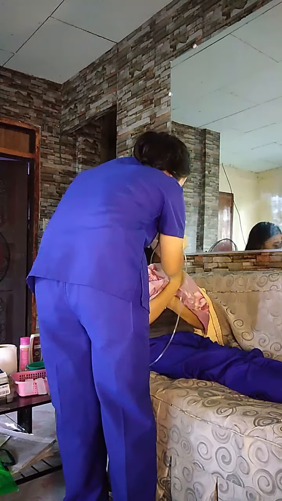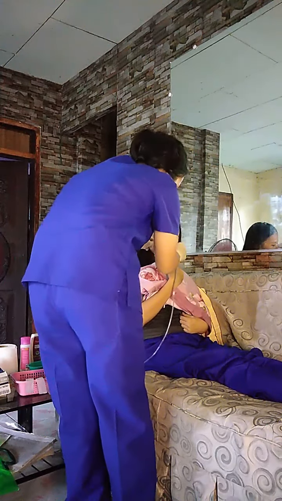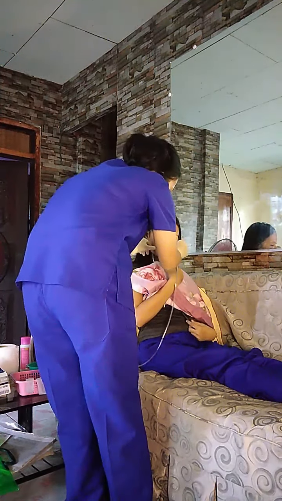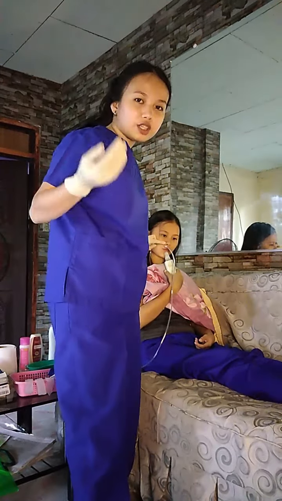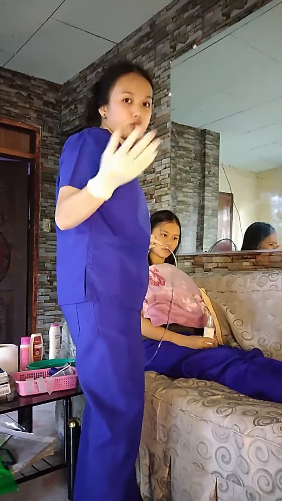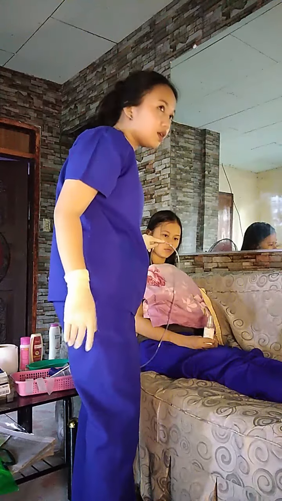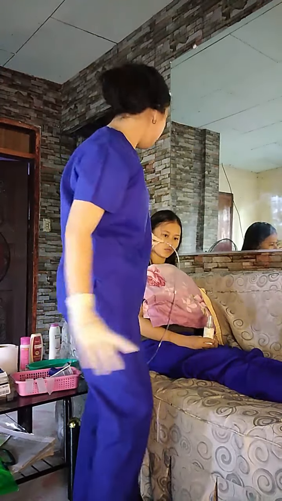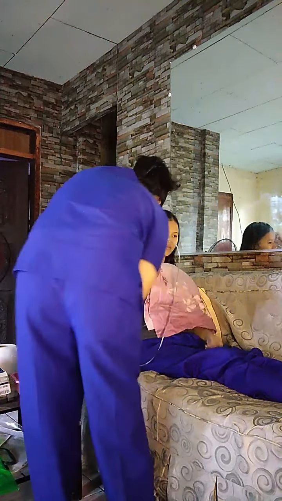Continue. Habang in-insert natin, mag-observe tayo kung may pagbabago ba sa appearance ni ma'am. Sa respiration, kung nagkakaroon ba siya ng cyanosis, or umuubo siya. So, ganun. So, since wala din ako na-feel na obstruction, isi-secure ko na yung, akin na po ma'am yung water.